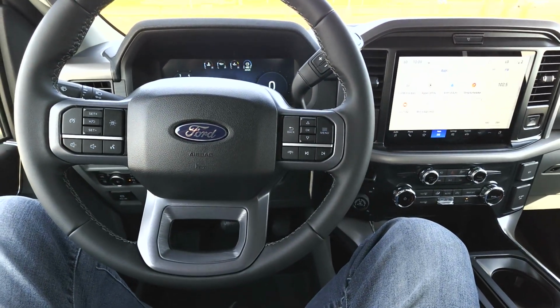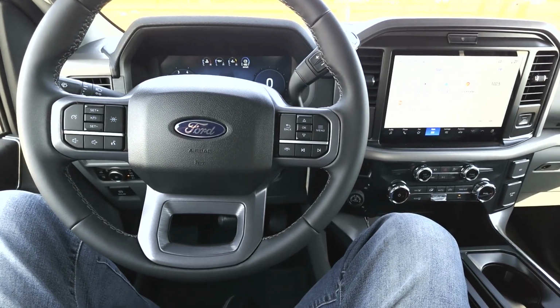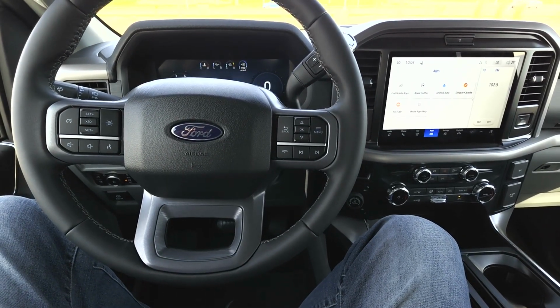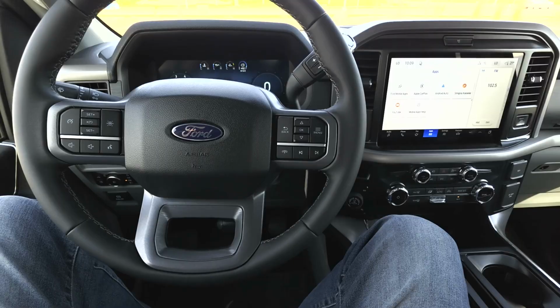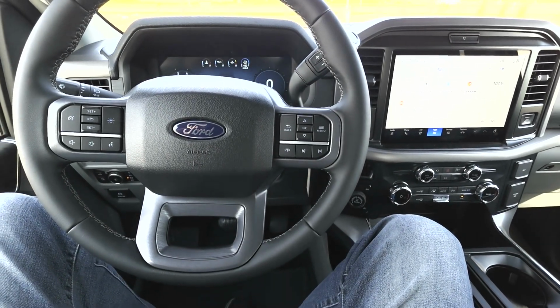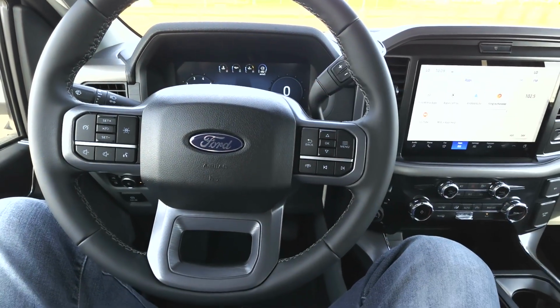In today's video, I'm sitting in a 2026 Ford F-150 and I will show you how to reset the oil life. This video should apply to Ford F-150s made from 2021 all the way up to 2026. Now there was a facelift in 2024, so I'm not 100% sure this screen will look the same, but it should.